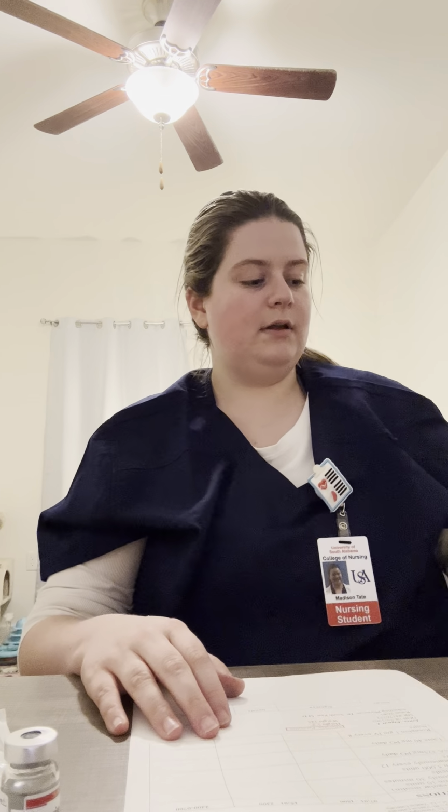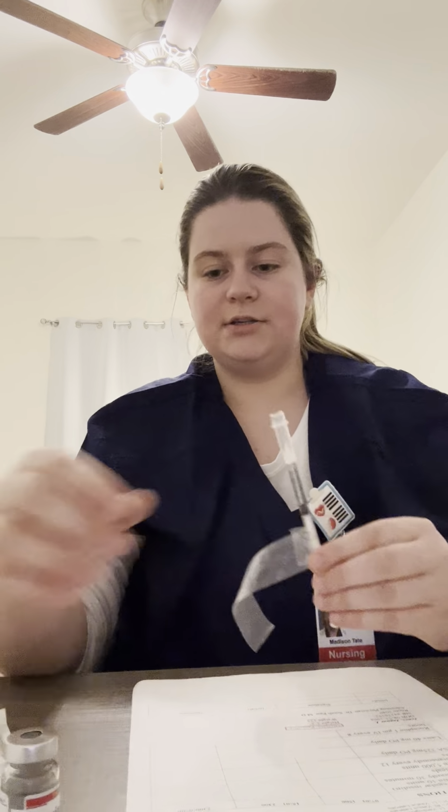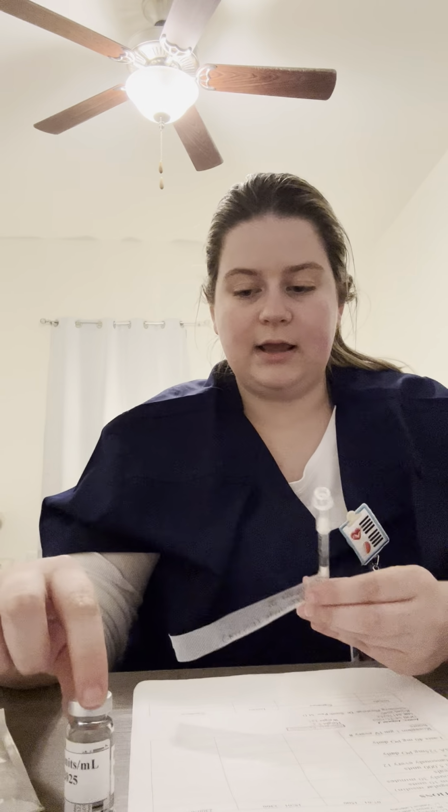And then we would do the pre-administration assessment, whether that be blood pressure, pulse, any lab values such as platelet levels, and a pain assessment. So we would do that, and then we would jump into the right medication. So we can look at our syringe as well as the vial that we have here. So the correct medication, we have heparin. We have 5,000 units, which is 0.5 milliliters, which is the dose.